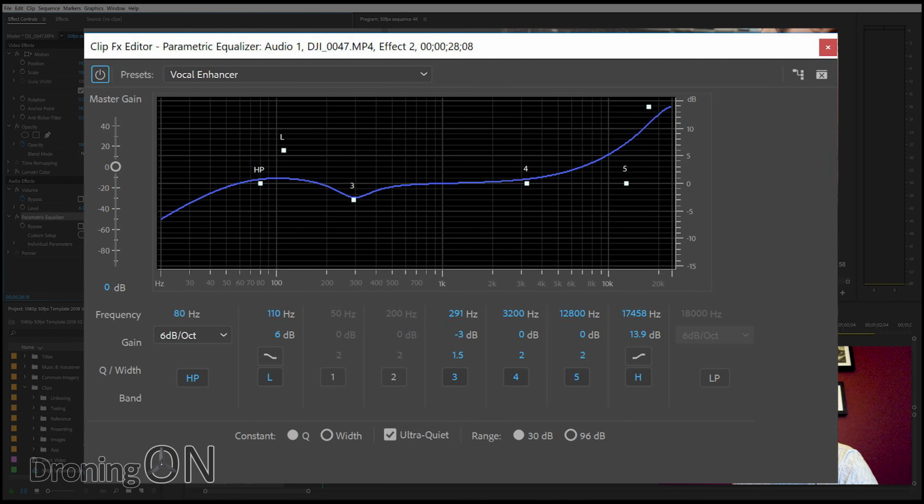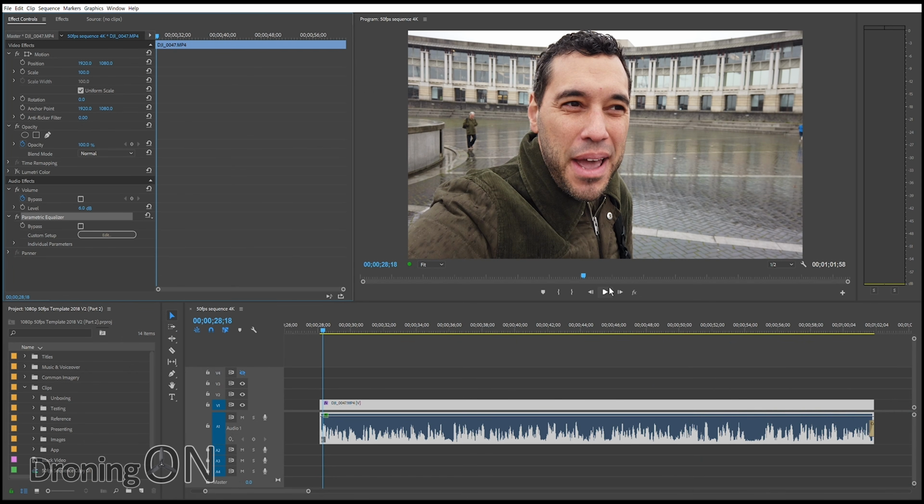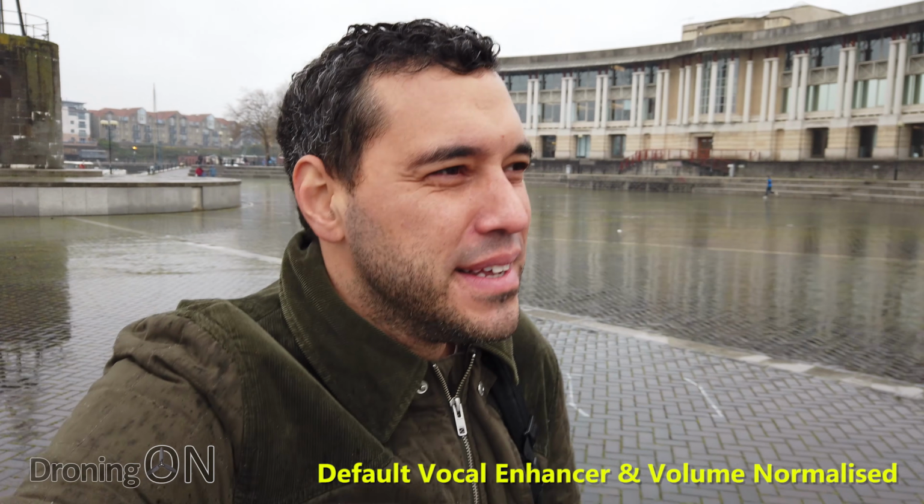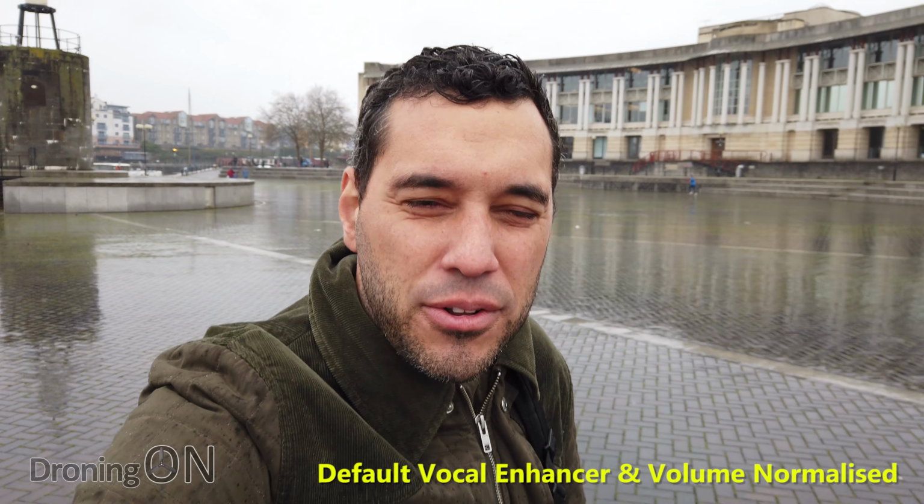So let's now play the clip with that effect applied and see if you can hear the enhancement in the audio. Face track has automatically enabled because it can see that I've turned the camera onto the selfie mode.